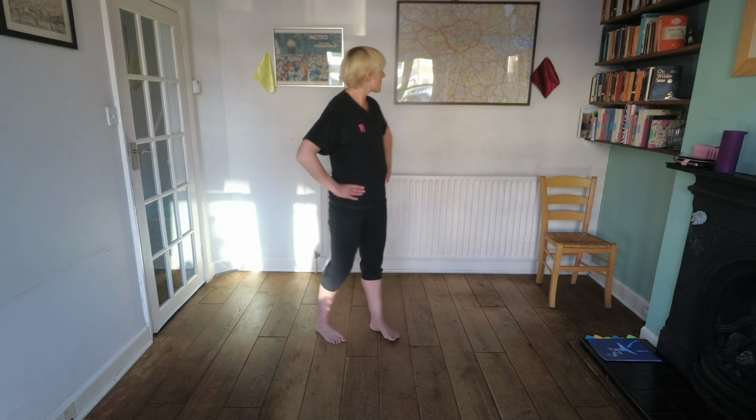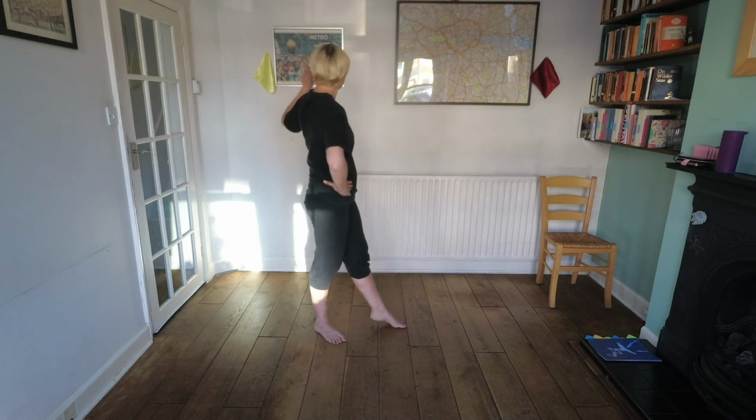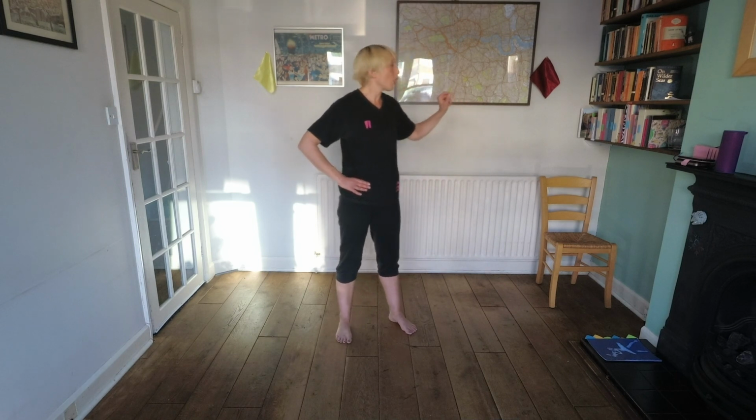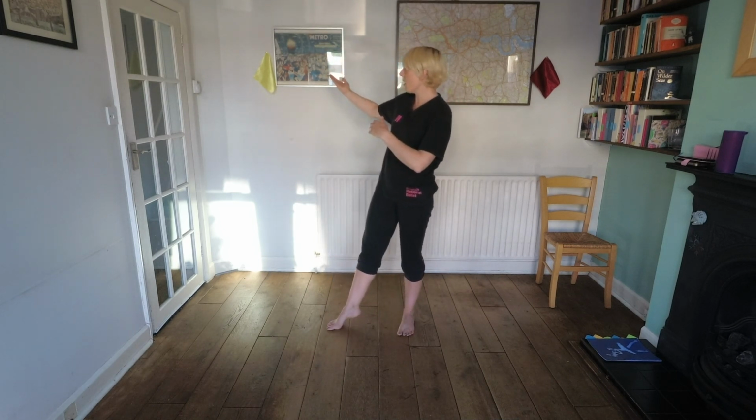Now, you may have noticed I've got 2 scarves here. So these are to help me remember right and left. I've got a red scarf for red, and I call this my lemon scarf for left. Yes, because later on when we learn a bit of the ballet, it's going to really help us if we know which way we're going to go. So I'm going to say red or lemon.